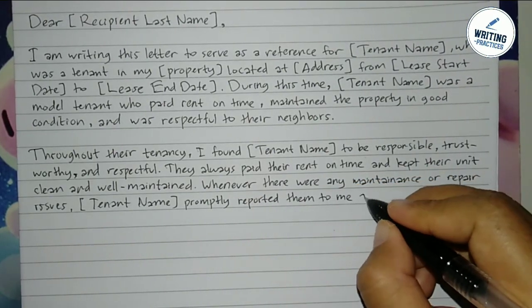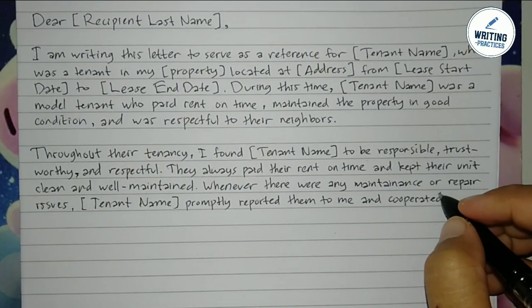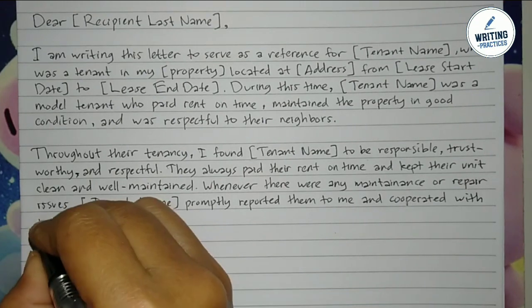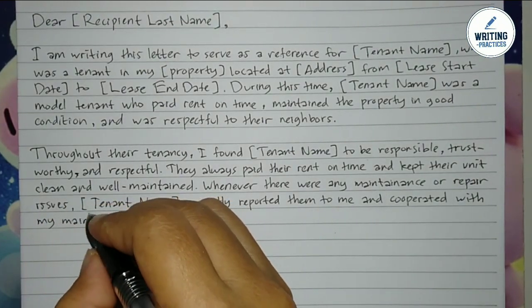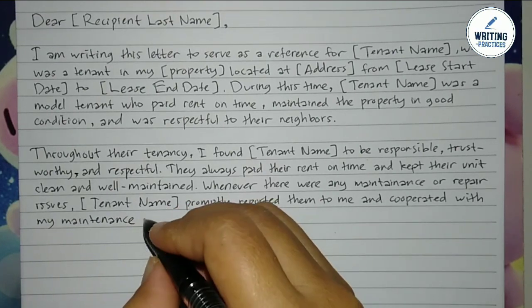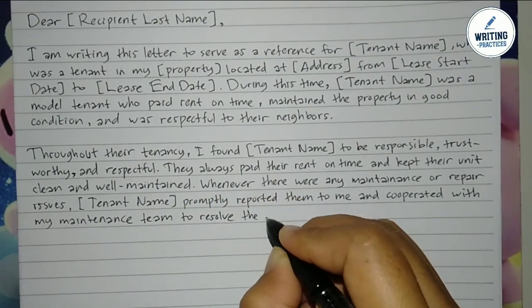Of course, this personality would be loved by the new landlord. So you must include it here. But you must be honest instead of making stories, since you give your reputation as the referencer.